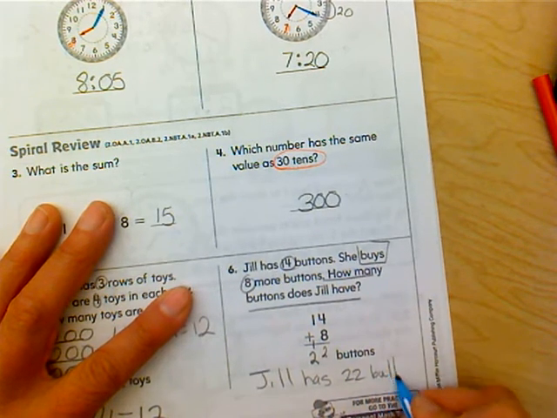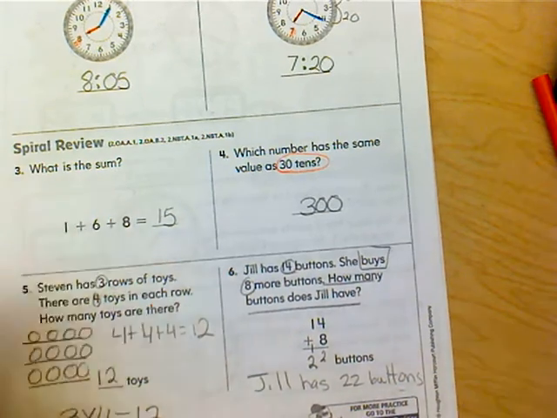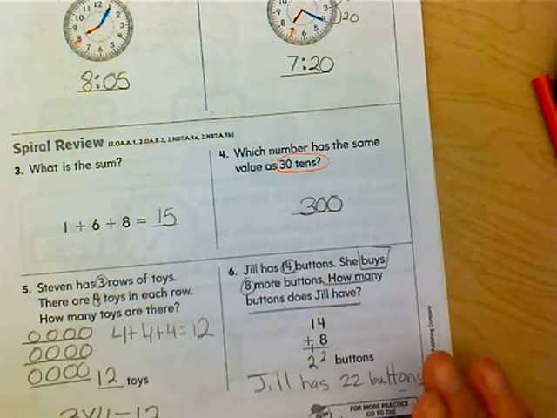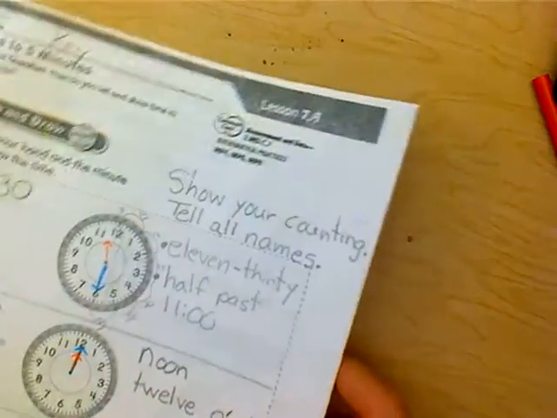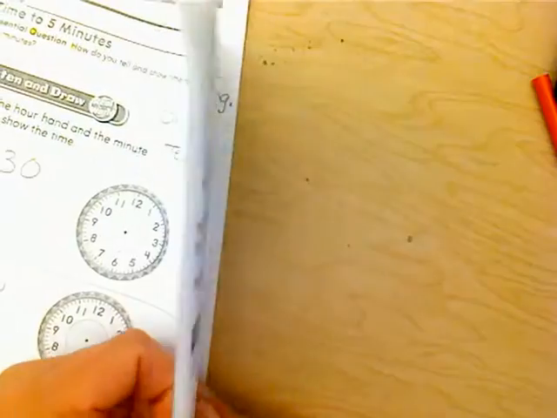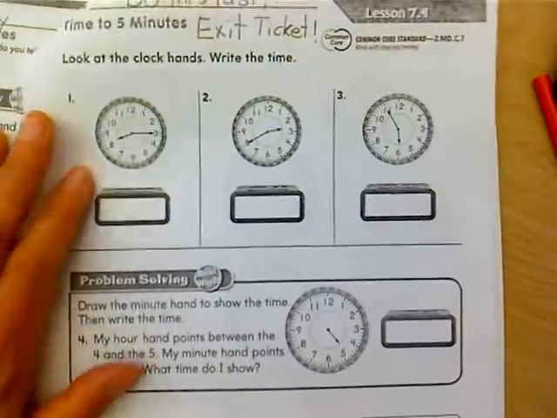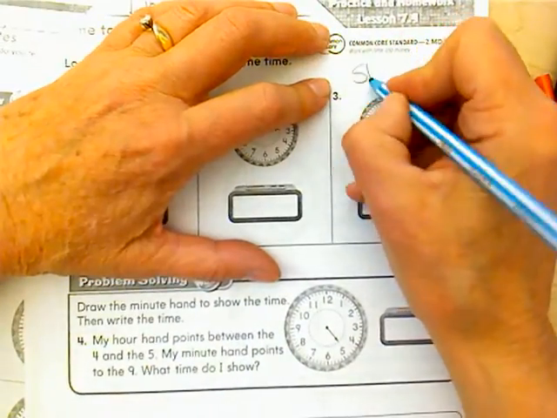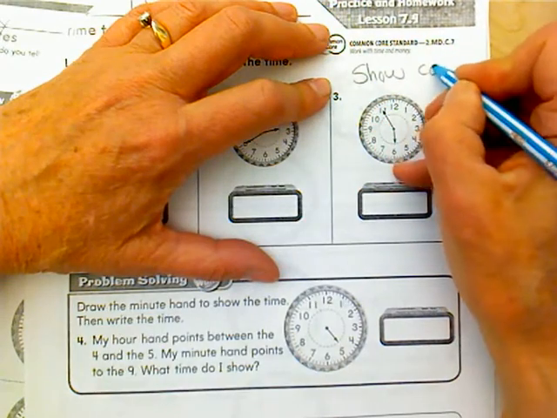Wow, I went through that pretty fast today, in 15 minutes. It should have taken you a bit longer than that. And at this point, you are now going to be sending your exit ticket. Here it is right here. Make sure you show your counting.